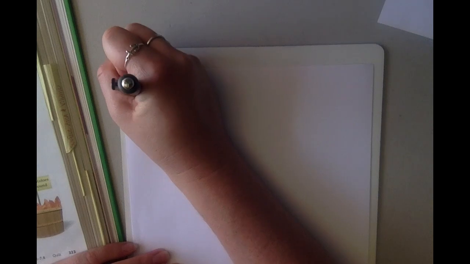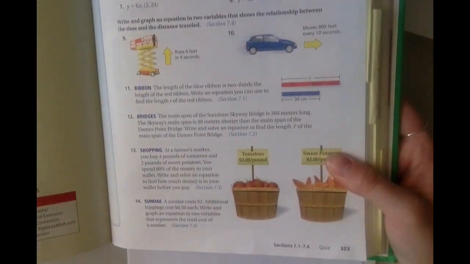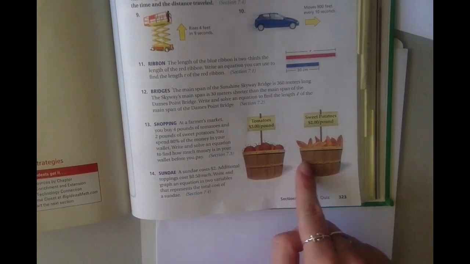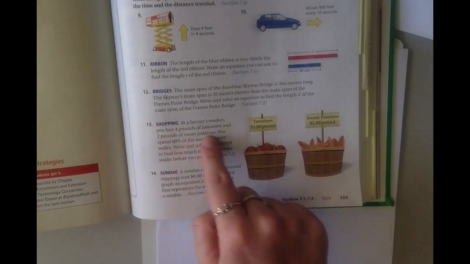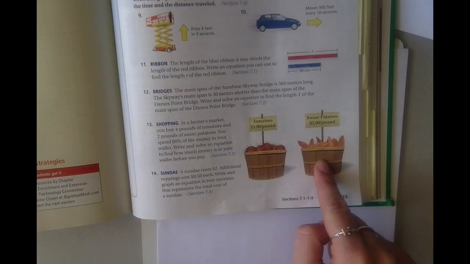Anyways, let's move on. The next one I'm going to do is, let's do number 13 together because there's a lot of different parts in number 13. So let's go ahead and read it together. If I'm looking at 13, you'll see it's shopping, and there's two different images that are going to provide you with information you need to know.